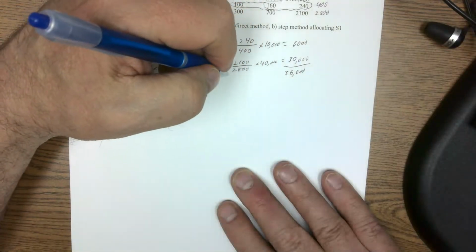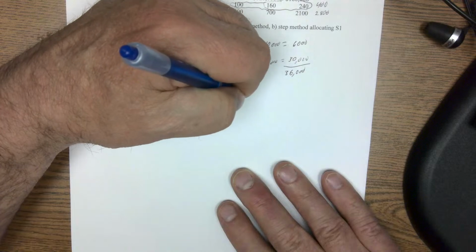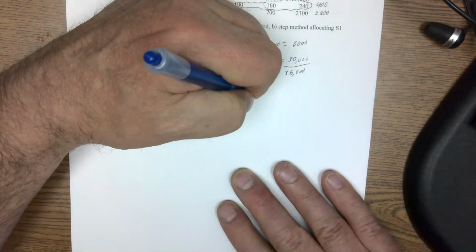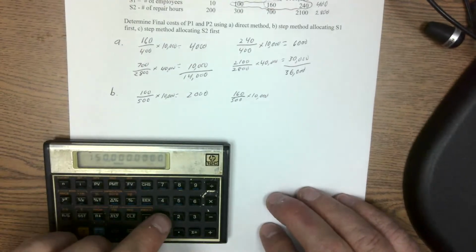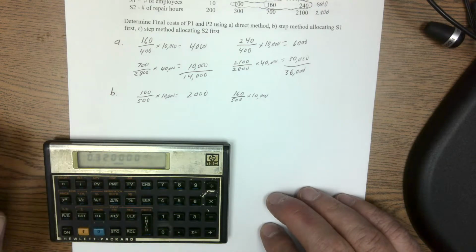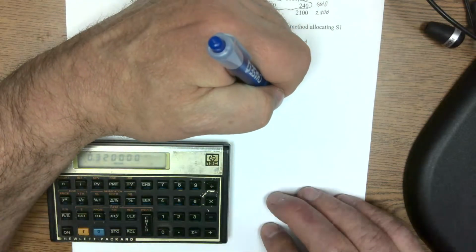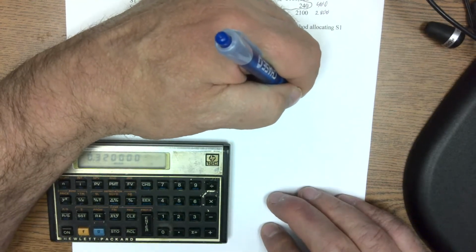P1 is going to get 160 divided by 500 times 10,000. That's 32% times 10,000 would be 3,200.